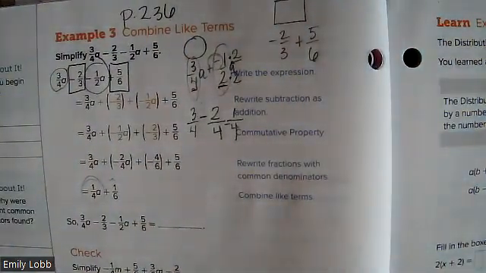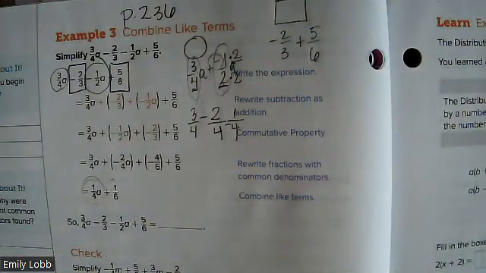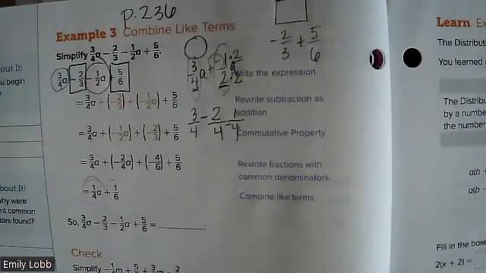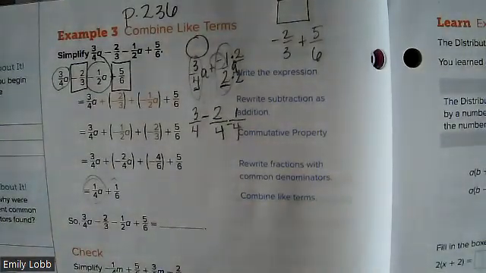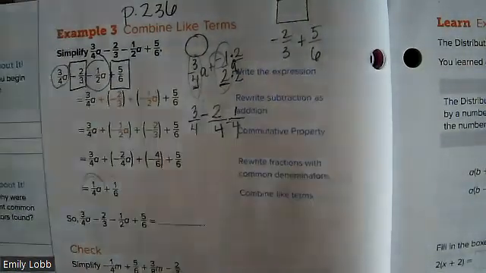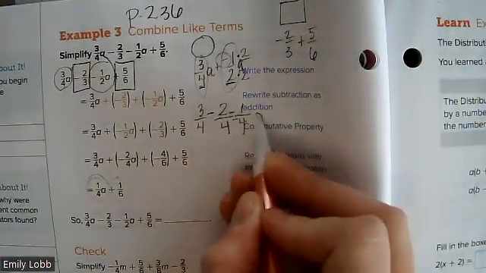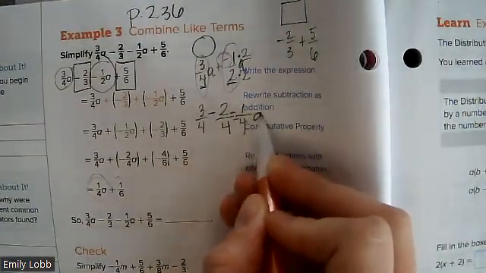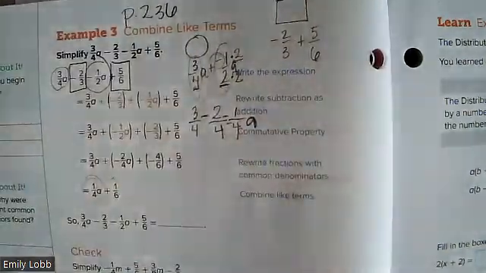Do you like how they have it nice and neat as if we don't need room to show our work? Yeah. So that's where they're getting that 1/4 a from. They both had a factor of a in it, so we were able to combine the coefficients.